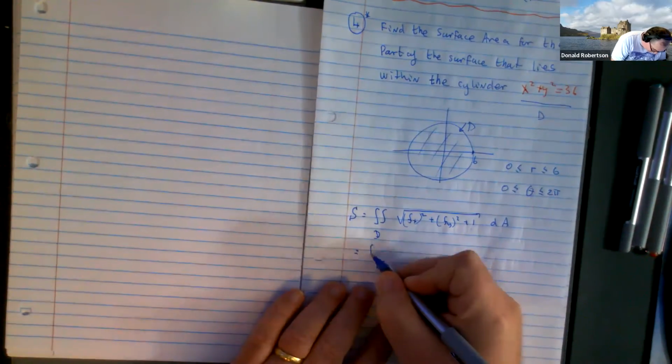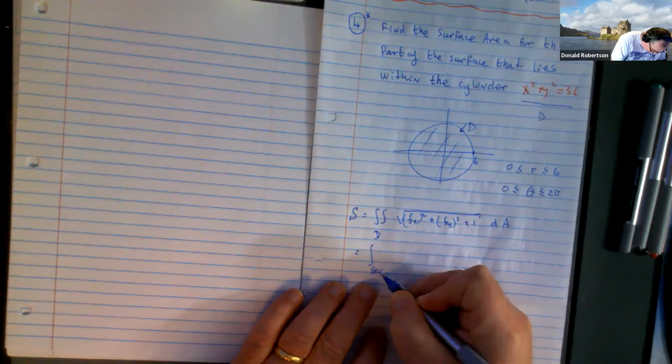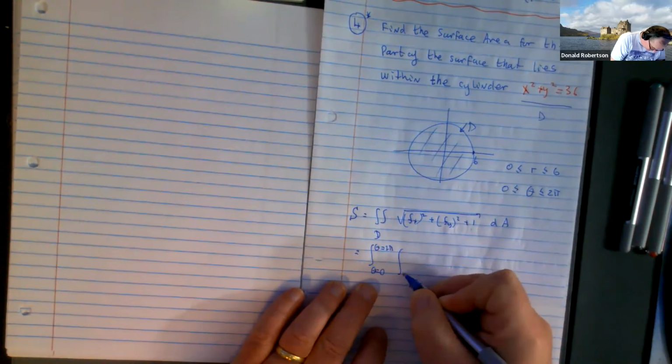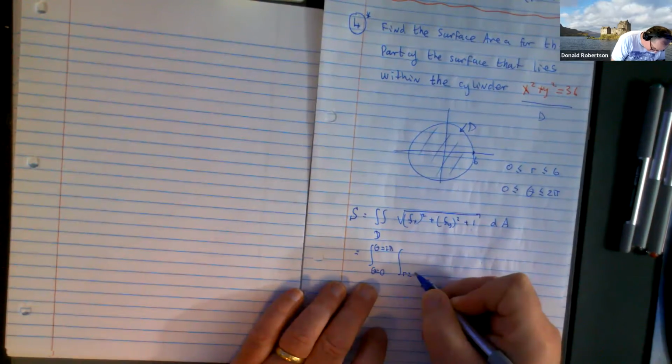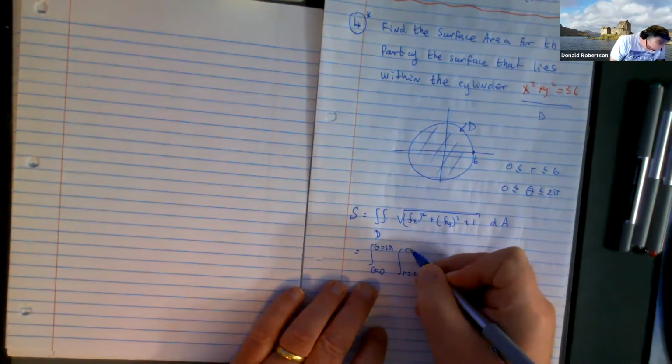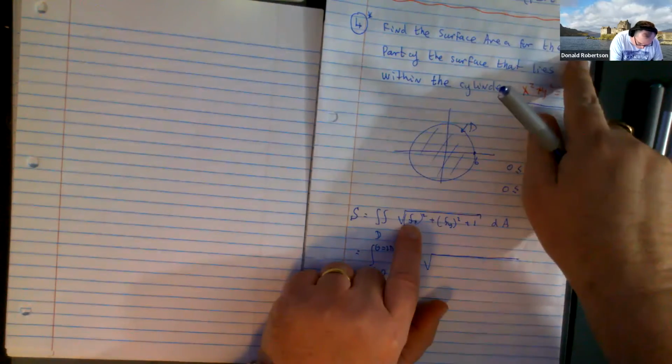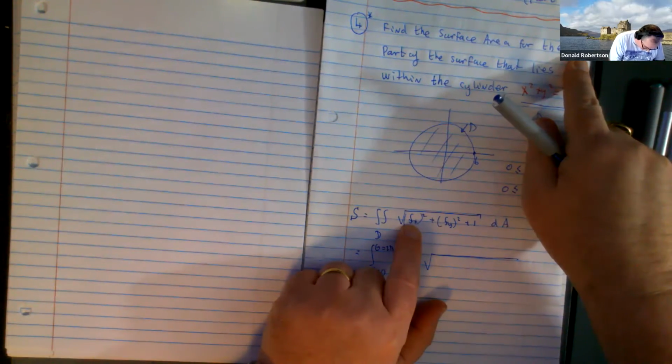So in our case, it's going to go from theta equals 0 to 2 pi, from r equals 0 to 6. If you take the derivative of this function with respect to x, you get y and you square it.